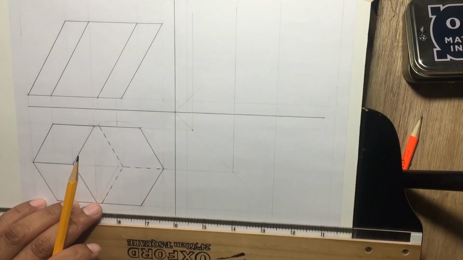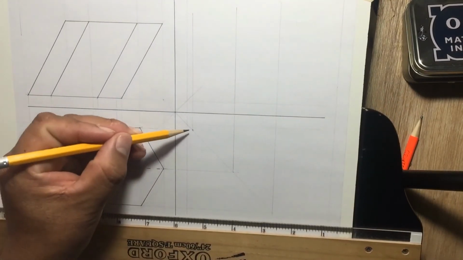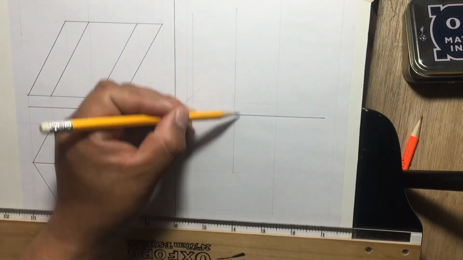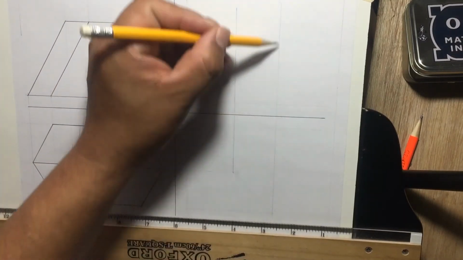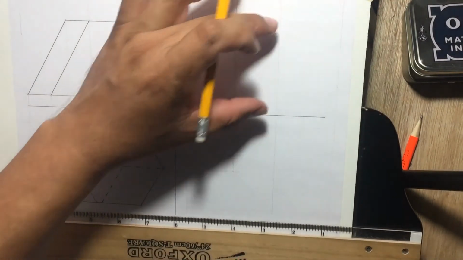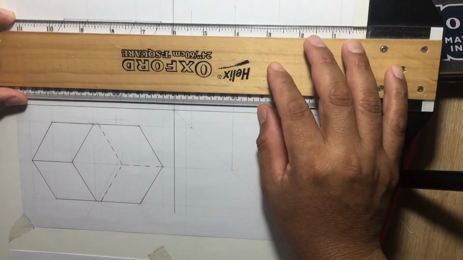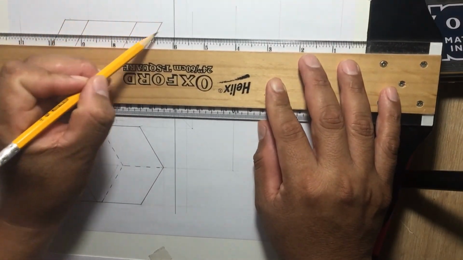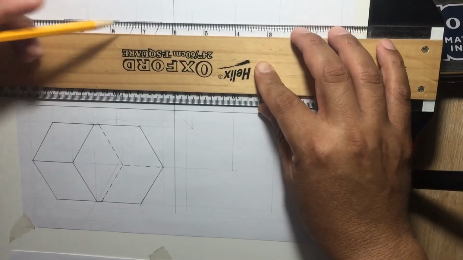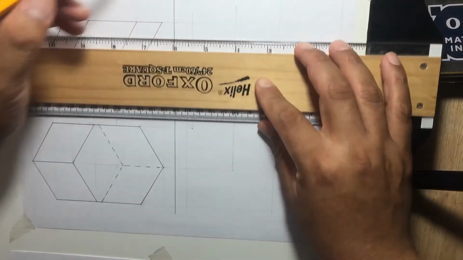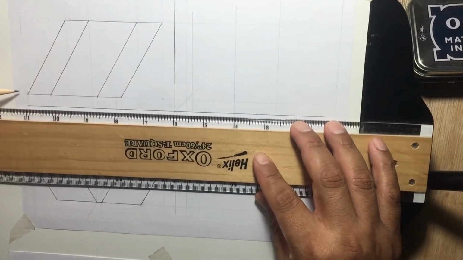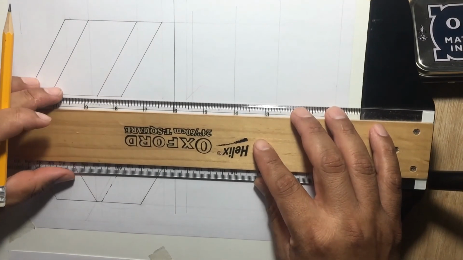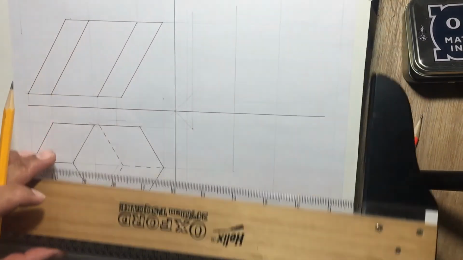There. So we have one line being projected, second line being projected, third line being projected up. So I need to project these points, and all these points here are represented by one line across, and all of these points are represented by one line as well, and we have that line already drawn.